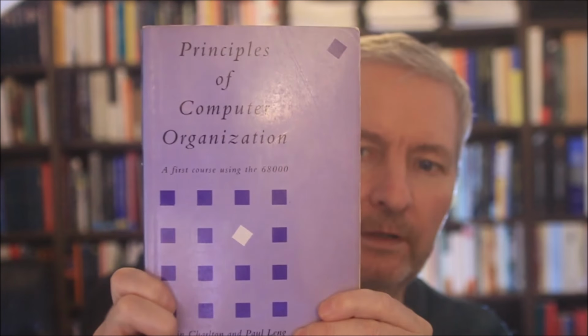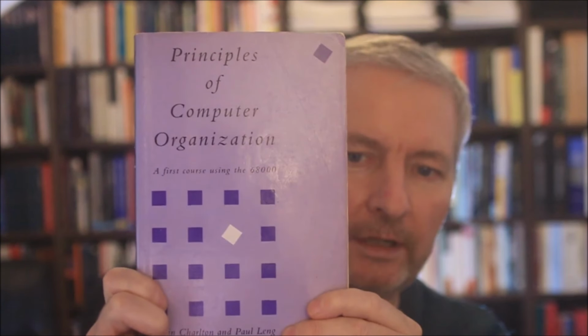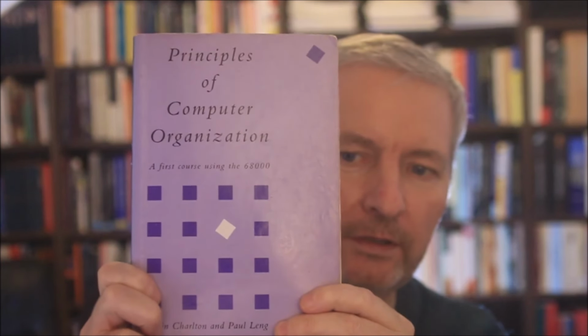So I've mentioned this before in other videos, Principles of Computer Organisation, a first course using the 68000. I got this book way back in 1993, I think, whenever I was at uni, and I've kept it because it's an excellent introduction to just the basics of computer architecture and how the assembly language fits into the computer architecture. So that's a nice little book.